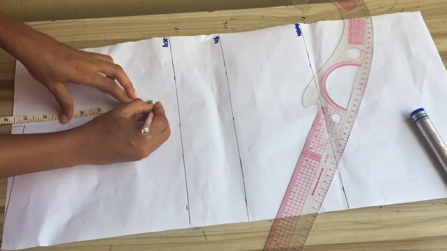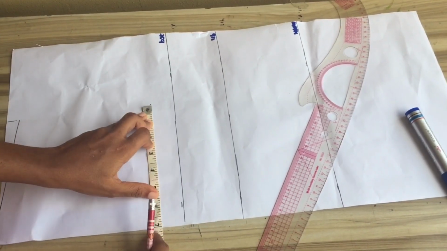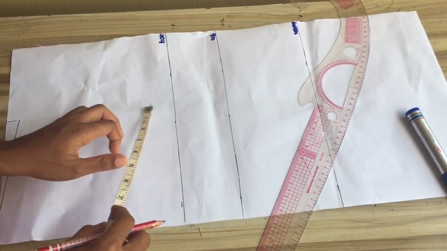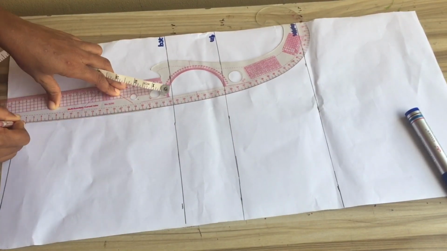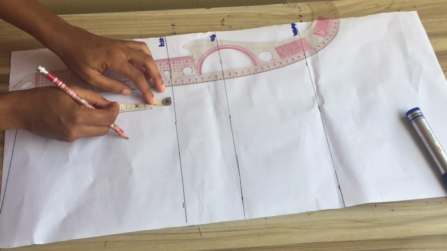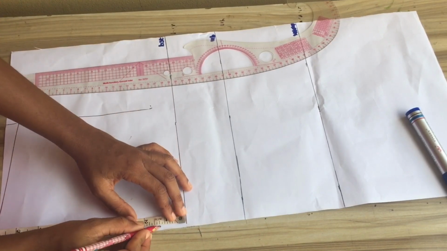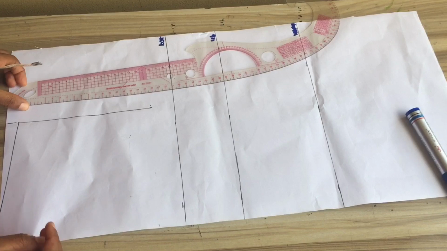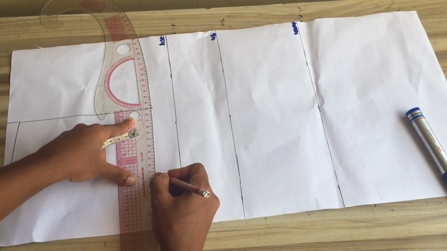The next is to find your chest line, which is your bust circumference divided by 6 plus 1.5 inches. So I'll make sure that what I have on the shoulder is what I have on this point, and I'll connect. So your chest line is also your armhole. So what I have from that point down to my bust, I'm going to mark it. This is just to make sure I have a straight line at that point.